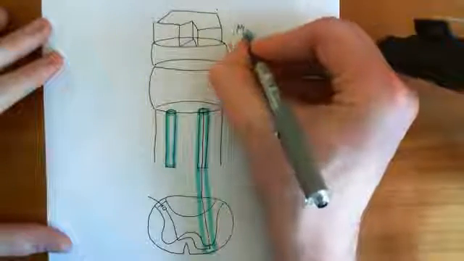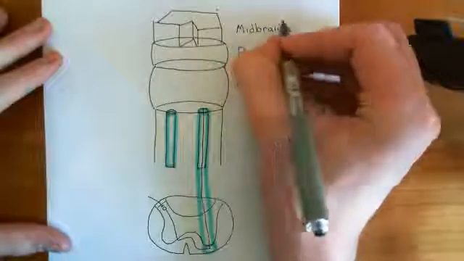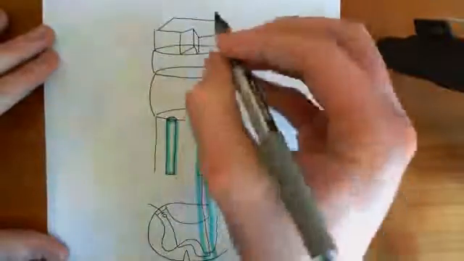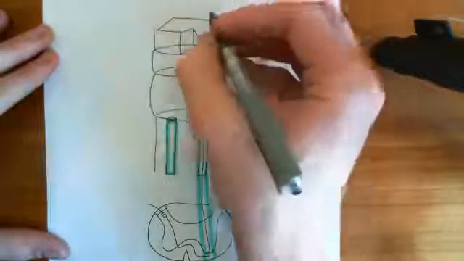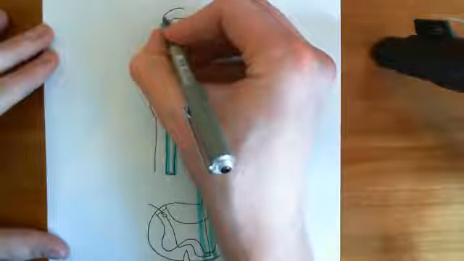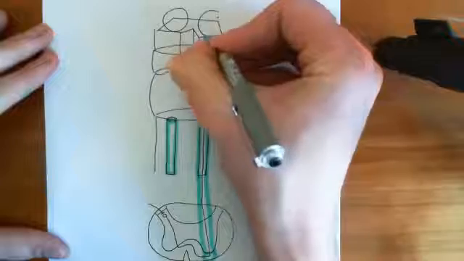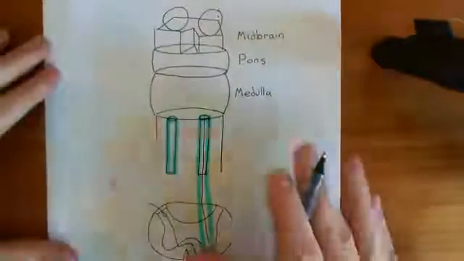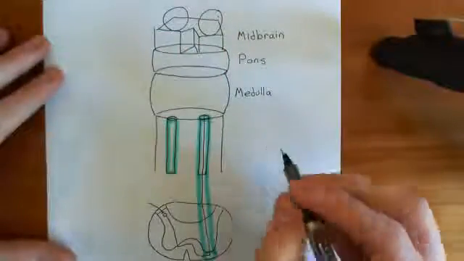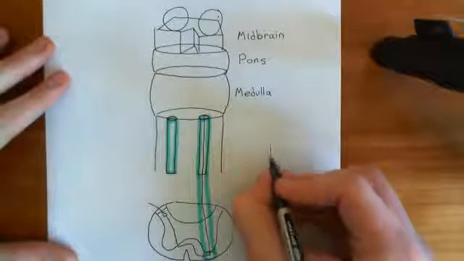And then finally, sitting on top of the midbrain, you have the thalami. Now you actually have two thalami. You have a left thalamus and a right thalamus, and these are basically like egg structures sitting on top of the midbrain. So we'll have one here and one here, like so. It might be helpful to draw the same thing from a side view because this is the front view.